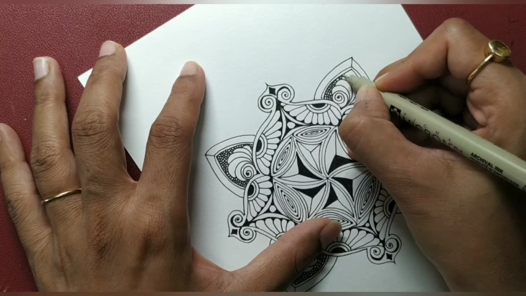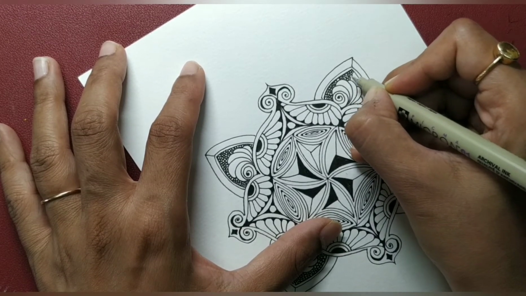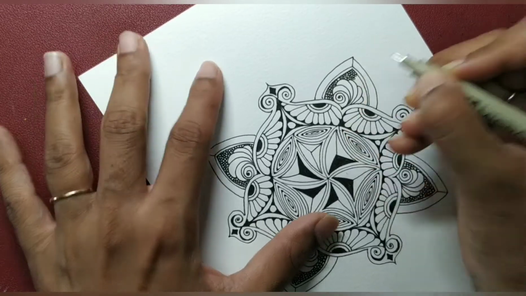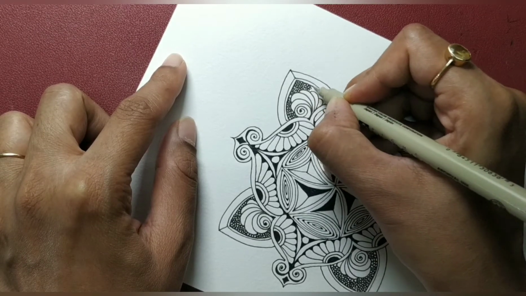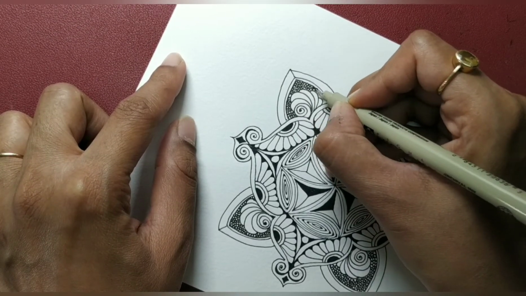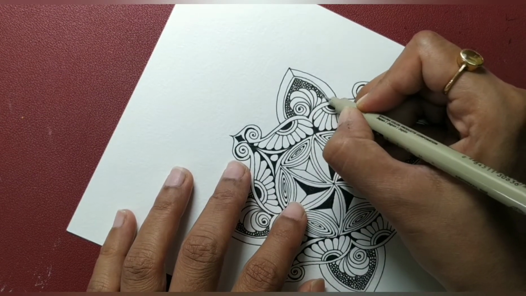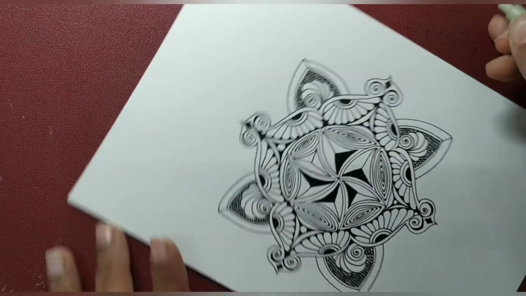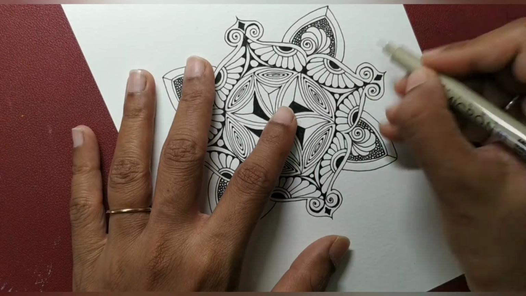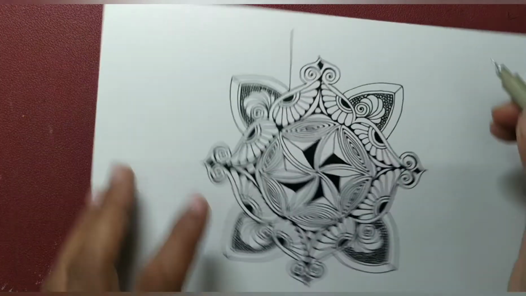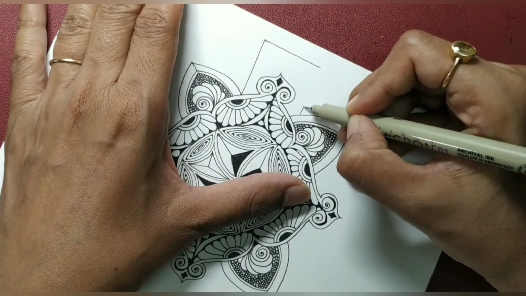So on the last section now, doing the same exercise. Adding small little tipples and filling in the background space behind my jockey. Right, now up to us again, what do we want to do with the rest of the space? So I'm just going to add some square, something different.